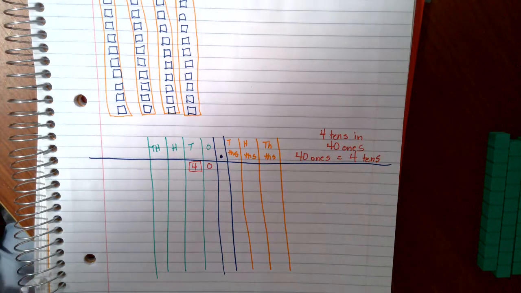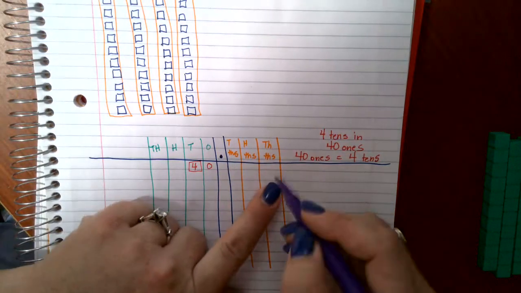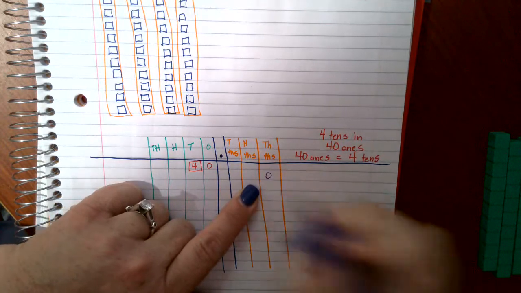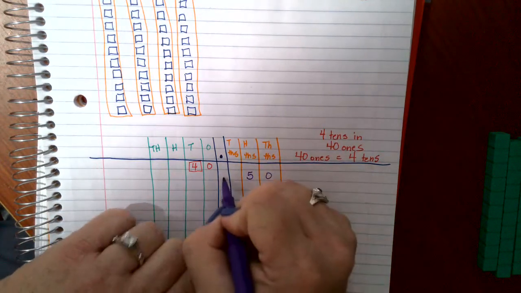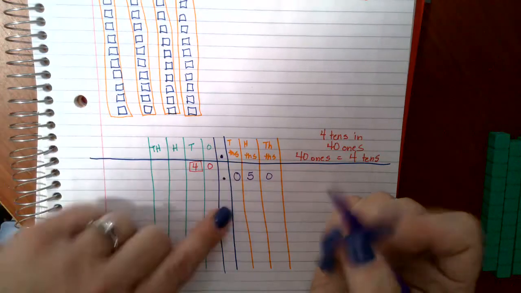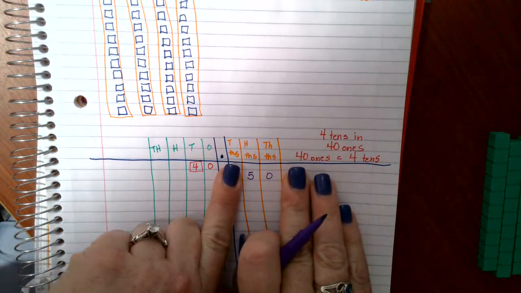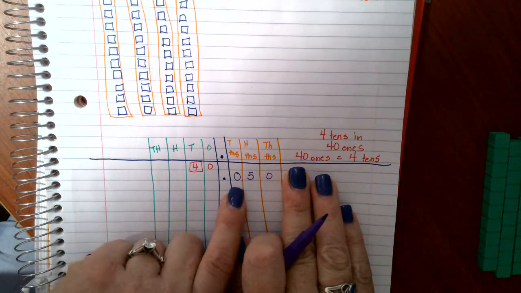When we count by tens, it makes it super easy to use a place value chart. So let's look at 50 thousandths. We know that we're going to end our number in thousandths. 0, 5. 50 thousandths. We need our decimal, and we need a 0 in the tenths because we don't have any tenths. So when we write this decimal out, 50 thousandths still has to have this place value to the left of it.